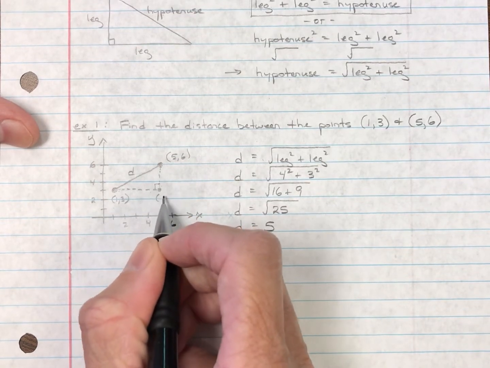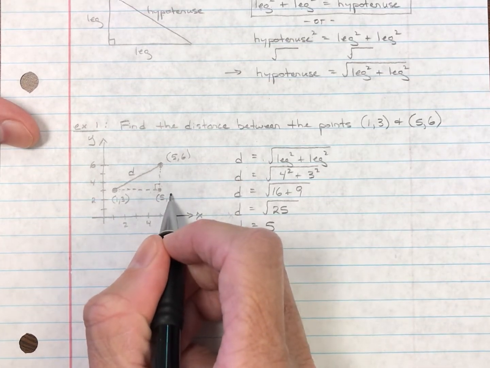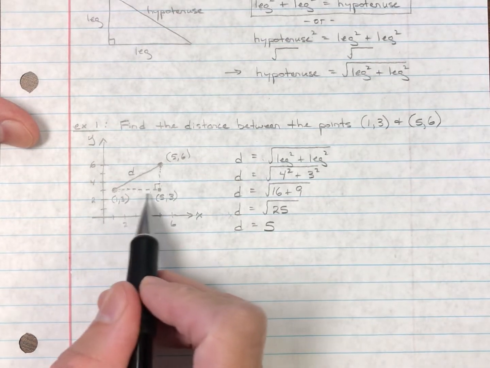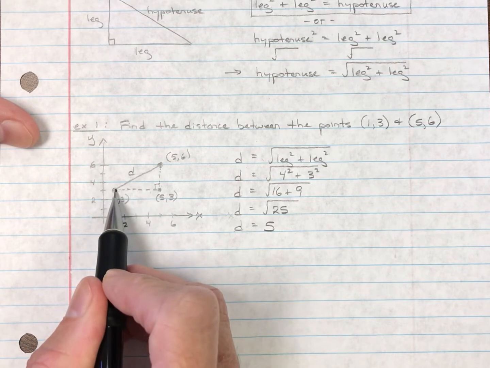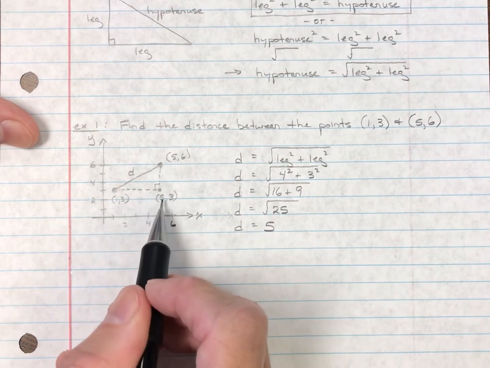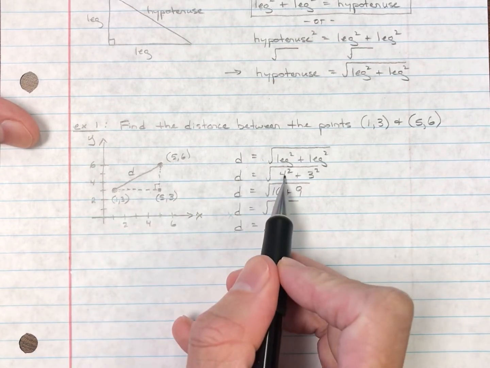This is the point 5, 3, I believe, right? Yes. Okay. And I could say, well, wait a second. If this is 1, 3 and this is 5, 3, this is the horizontal distance. So I'm looking at the x coordinates. It's 5 minus 1. And I came up with 4.